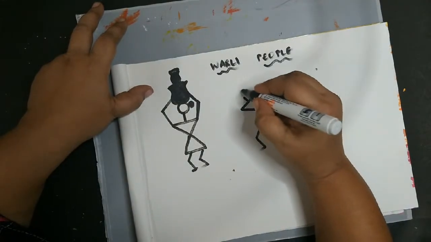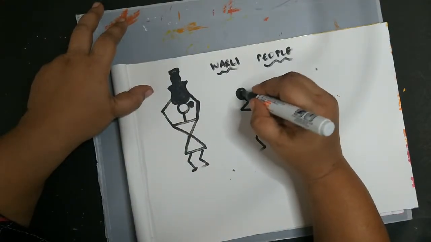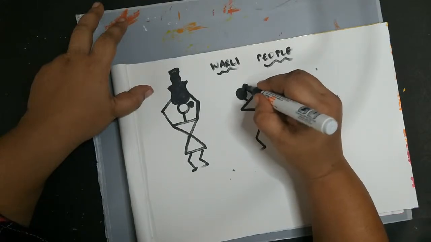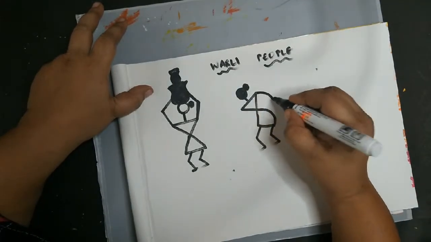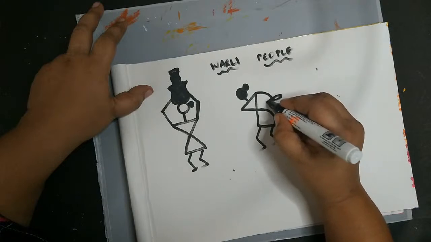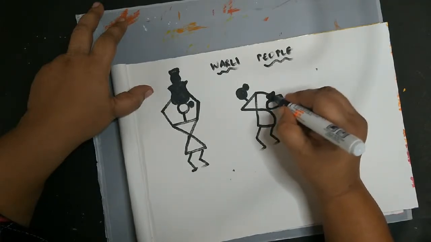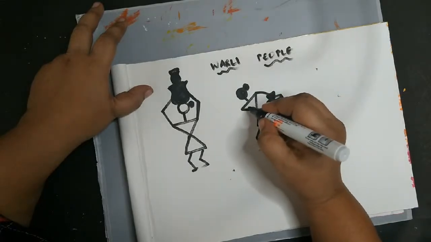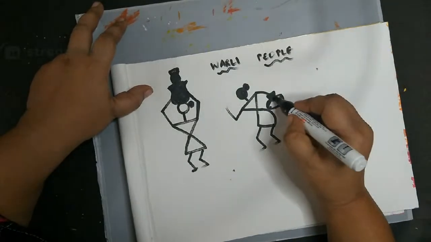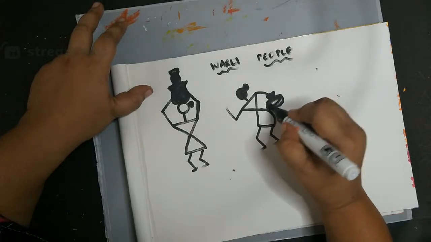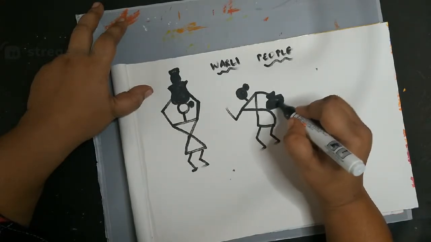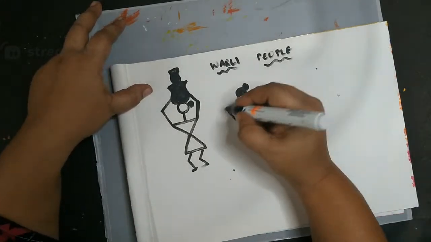Her neck, her head, and in her hip, the other hand is like this. In her waist she is holding the pot.